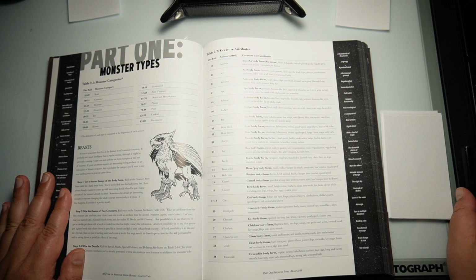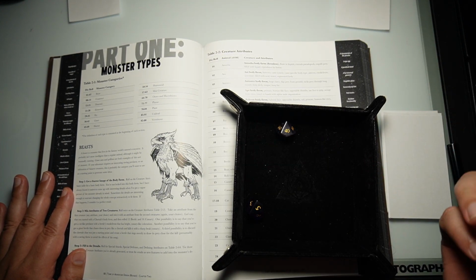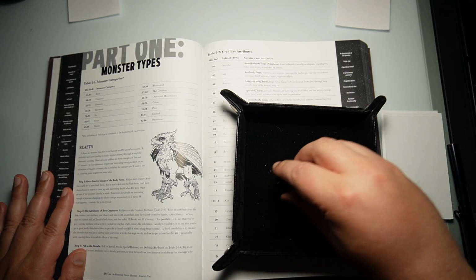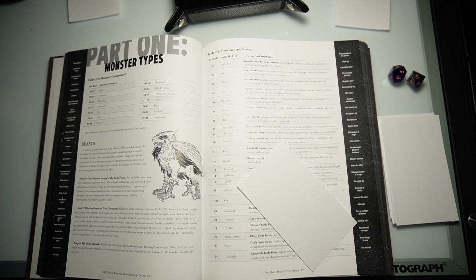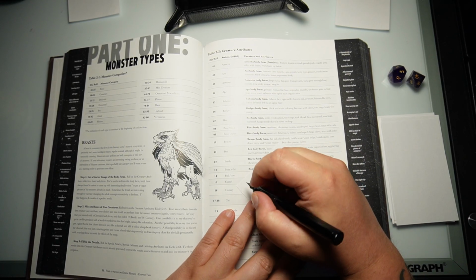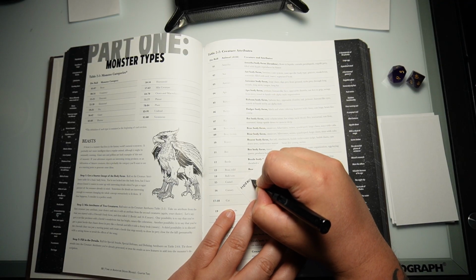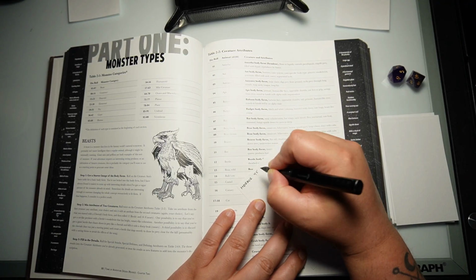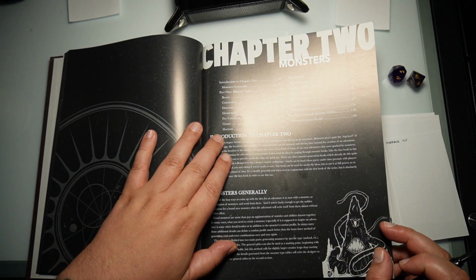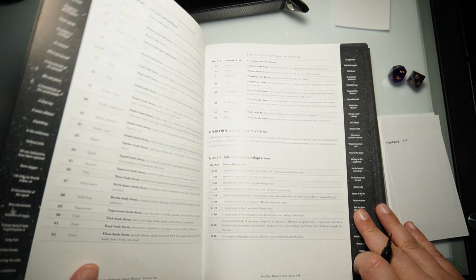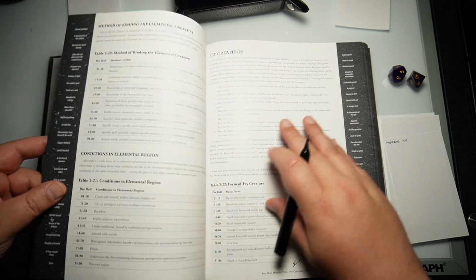So we're going to try rolling on this table here and see if we get one of the ones we haven't done yet. 45 is a horror. We have not done a horror. That's pretty cool. The horror starts on page 116, so we'll just flip over to 116.